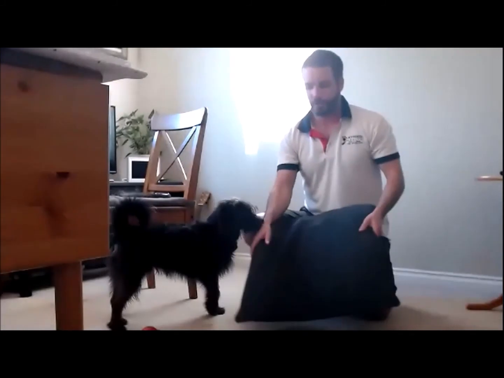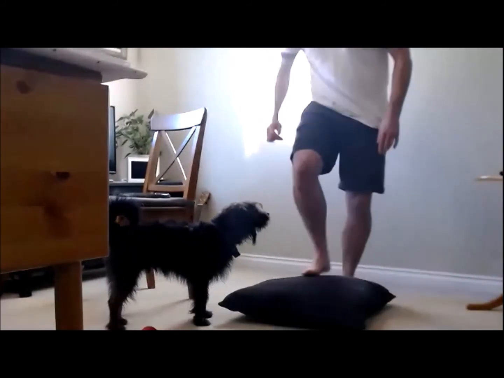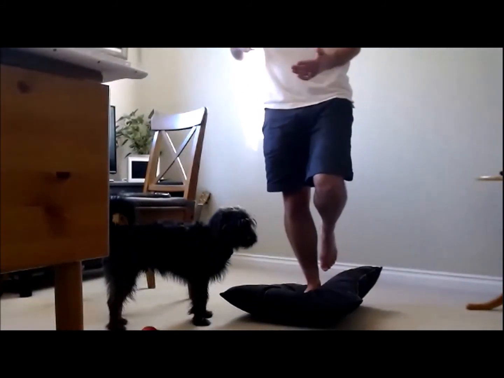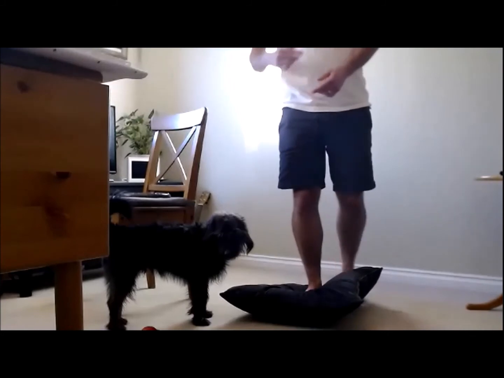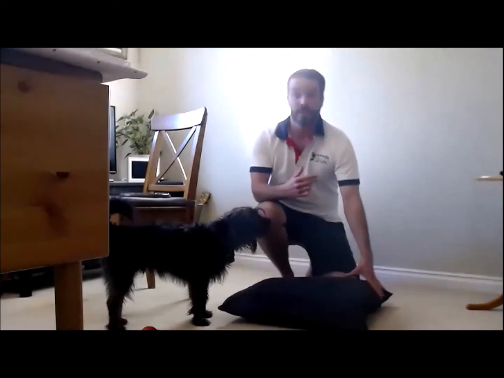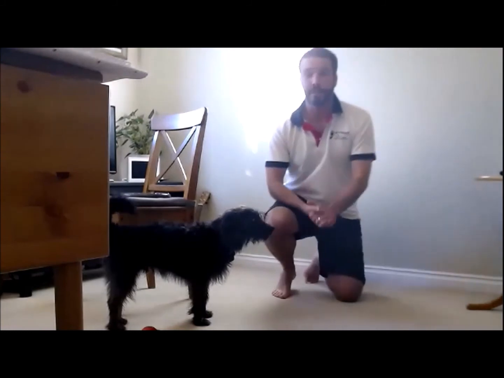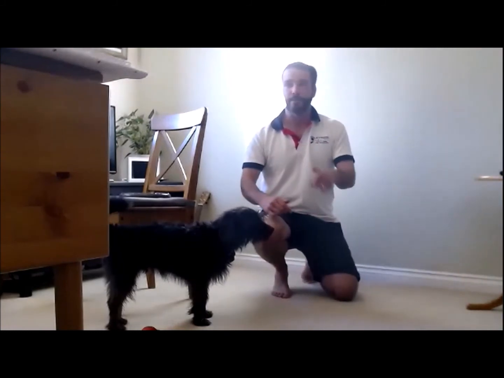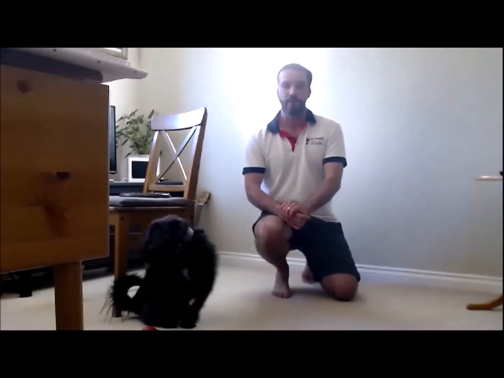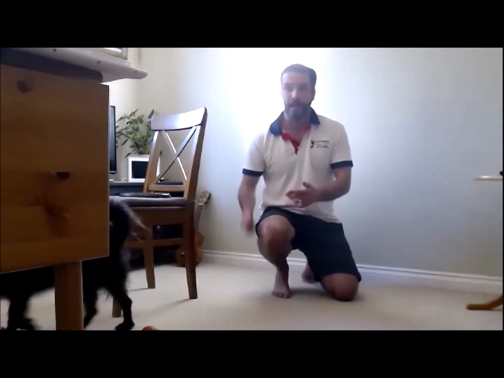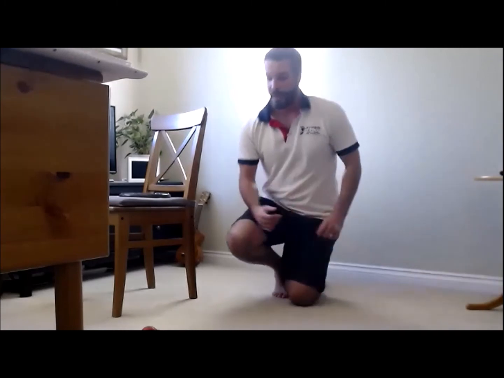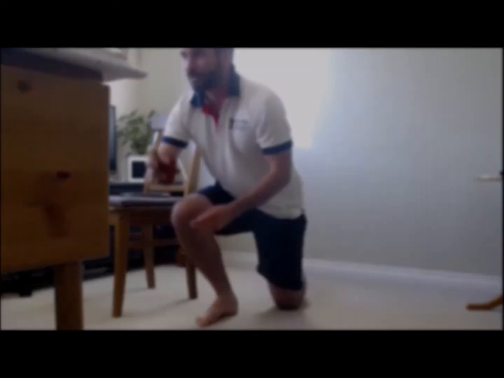If you haven't got one of these, the next best option is just a cushion off your couch. That also adds instability. It's a little more stable than the AirTex cushion, but it still works pretty well as well. So there's plenty of things you can be doing at home to develop those nervous pathways between the ankle and the brain, and developing strength as well. Okay, so I'll just move the stuff out of the way.